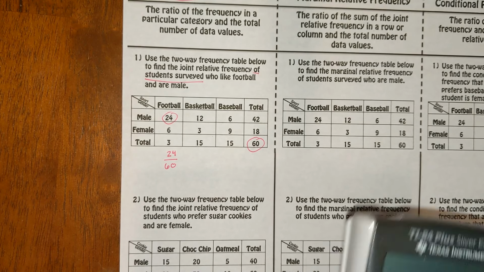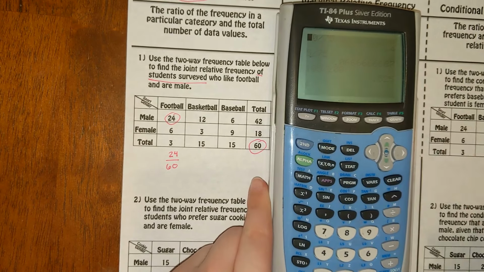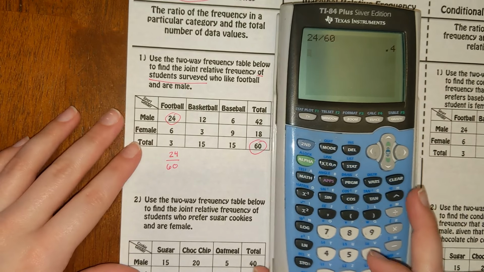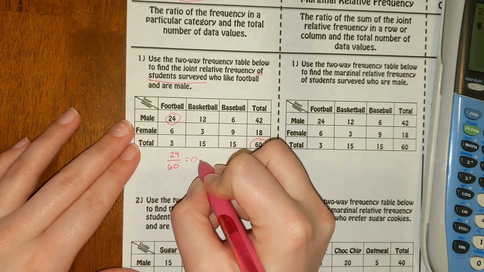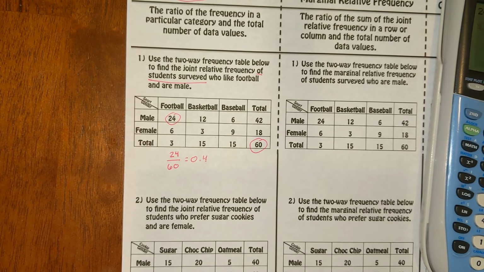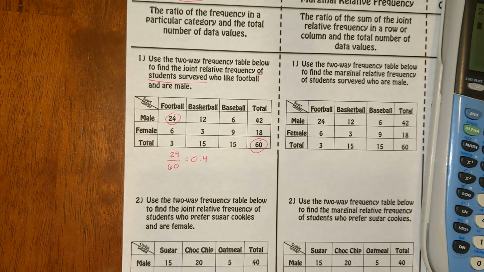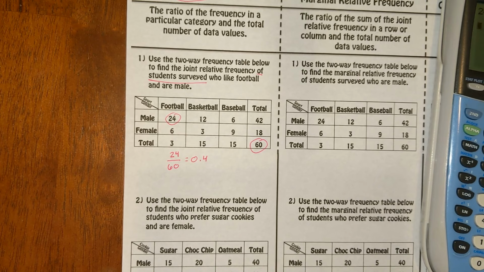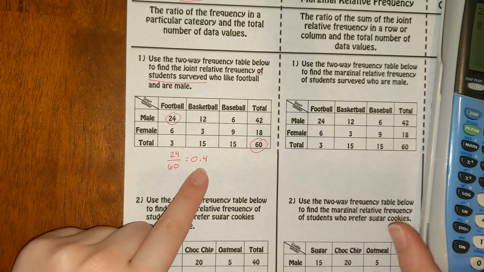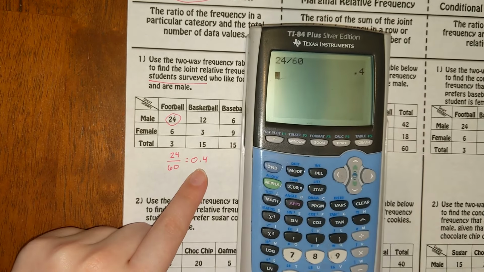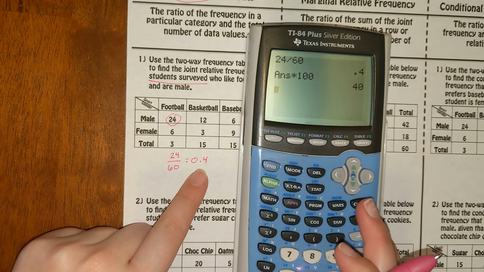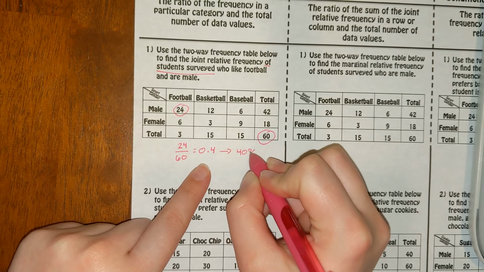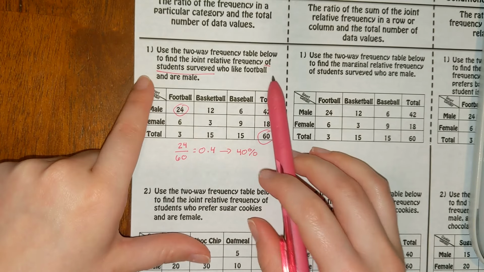Then we're going to take our calculator, and you have two different ways that you can represent this. We're going to get a decimal, 24 out of 60, so we get 0.4. Sometimes you will see it just left like that, especially in a frequency table that we're about to create. But most of the time when it asks you for this, it's going to want you to do it as a percentage. So just take that number and multiply by 100 to put it as a percentage, which is 40%. That means 40% of the people surveyed who like football are male.